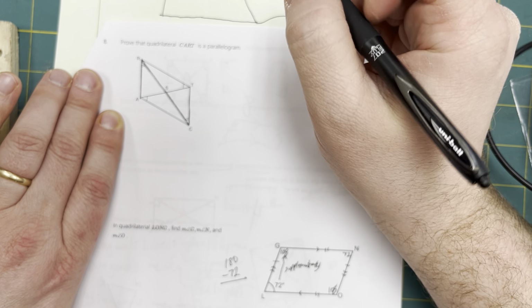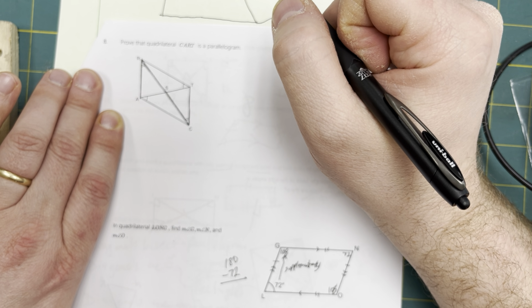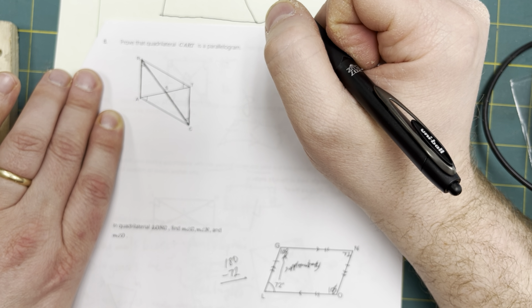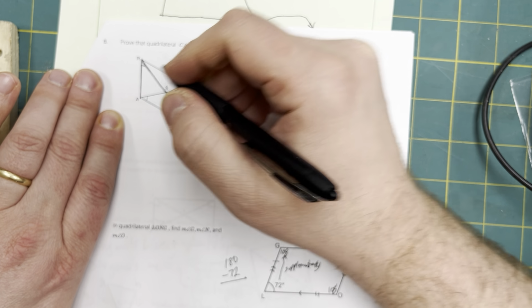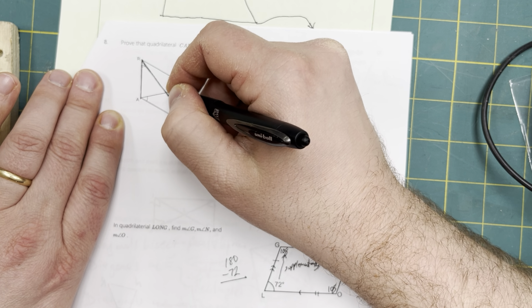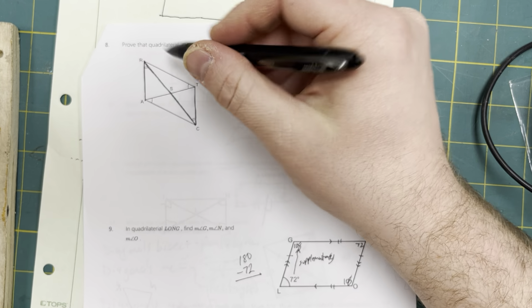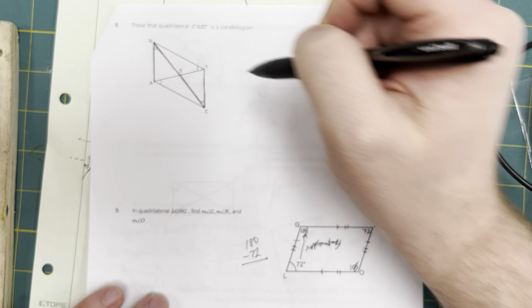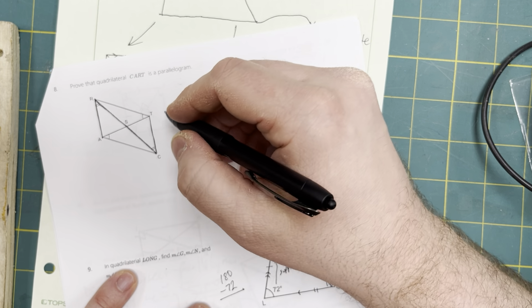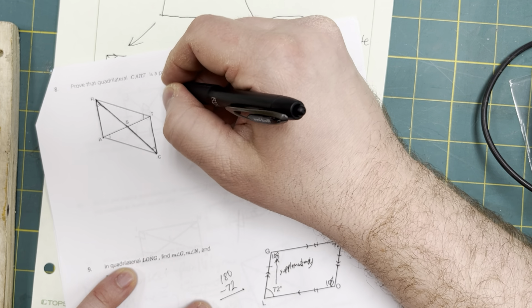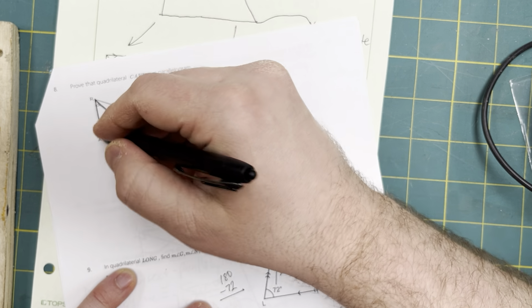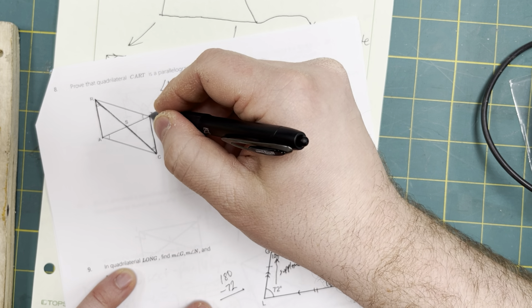I'm not saying there aren't other ways. Like there might be something to do with showing angles. And anyway, don't worry about that. But that N shape here, so I'm gonna use angle ARS, and then it's gonna be what, TCS?